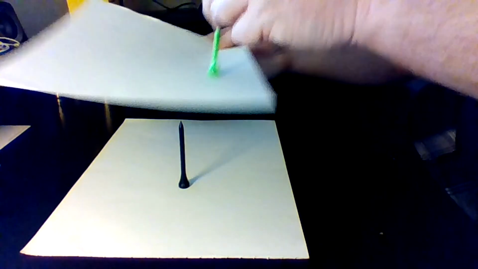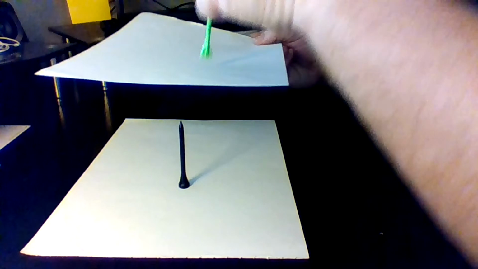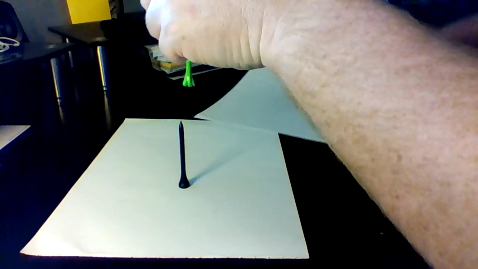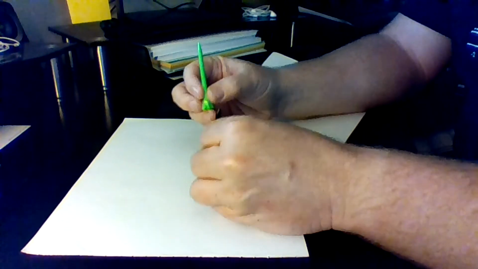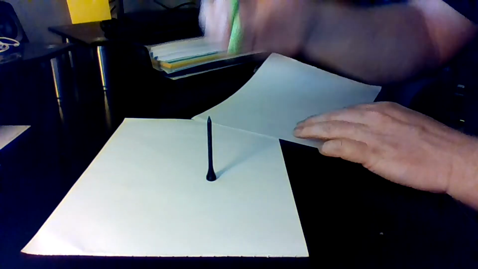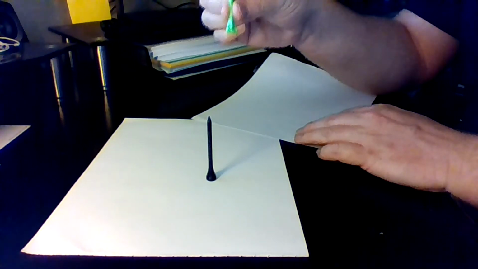Okay, so the way you decide whether planes are parallel is you just look at the normals. And if the normals are scalar multiples of each other, then the planes that are represented by those normals must be parallel.